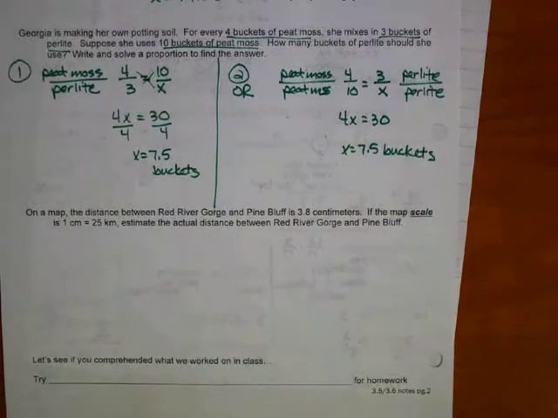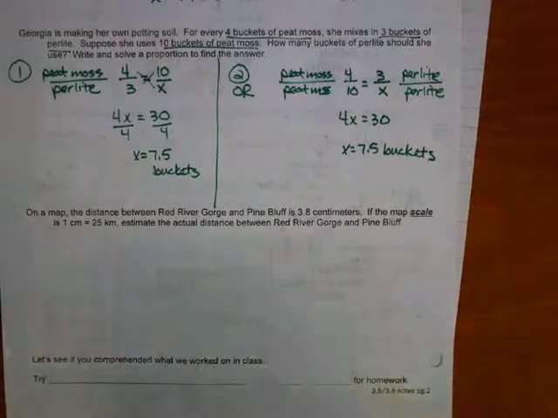Okay? 7.5 buckets. You have to know how to do it 2 ways on the homework. That's why I'm showing you both these ways. They're going to ask you, did this person set it up right or did this person set it up right? That's why I'm showing you both ways so you can decide.